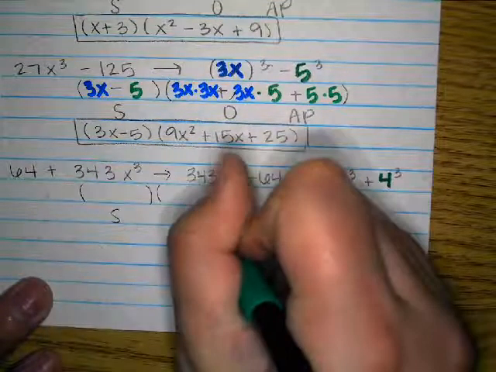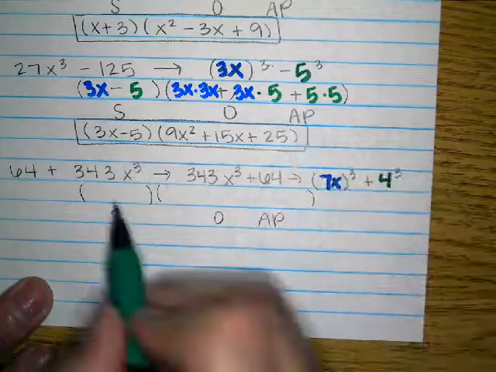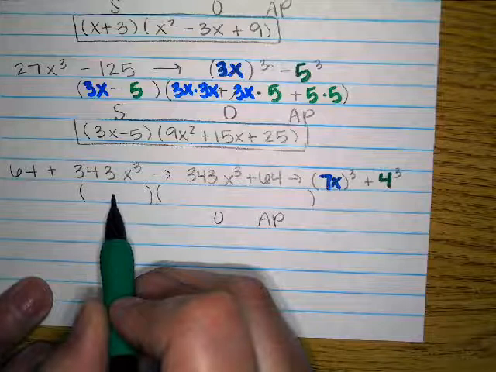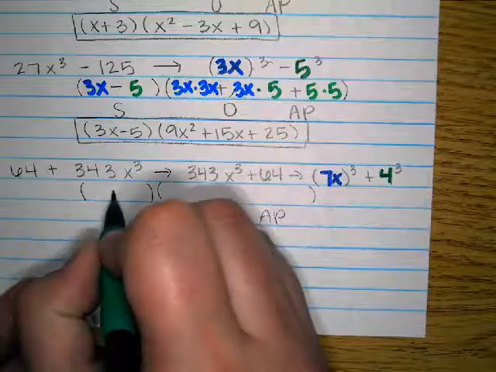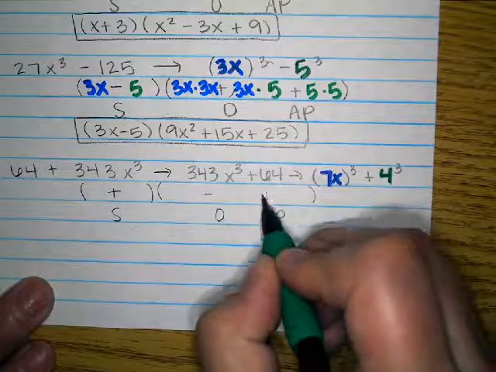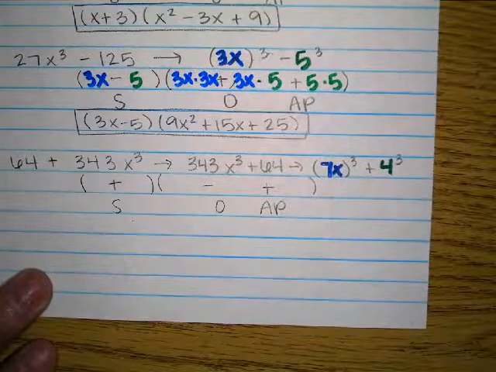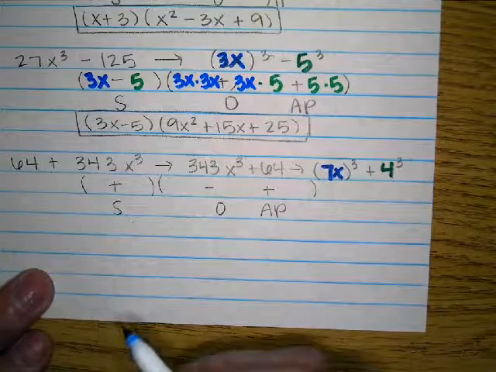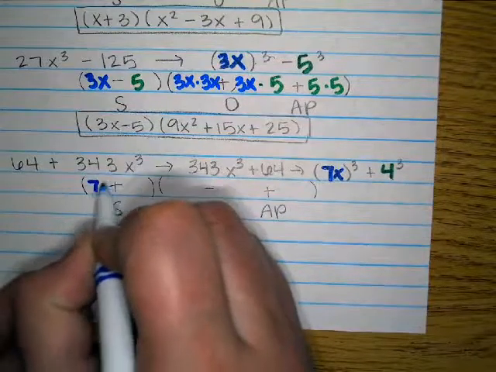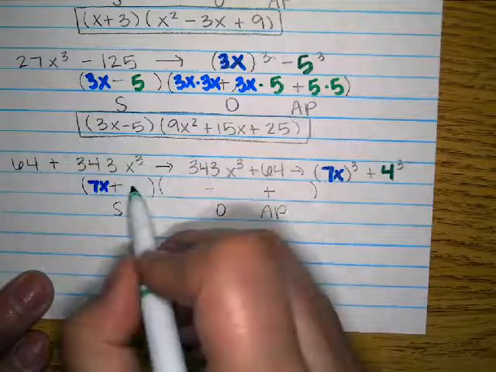So what do I put here? Plus. What do I put here? Minus, plus. Okay. So what should I write first? Okay. And what should I write here? 4. Okay. And then what should I write here?